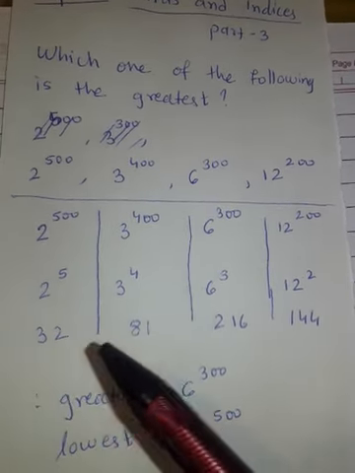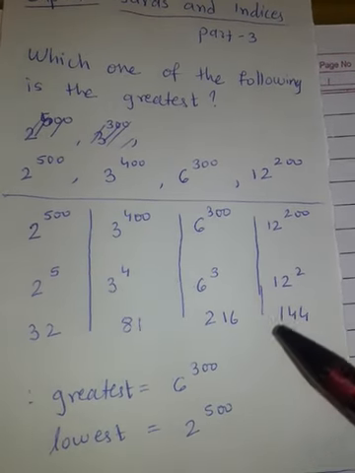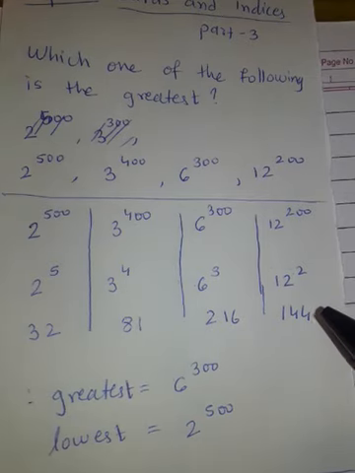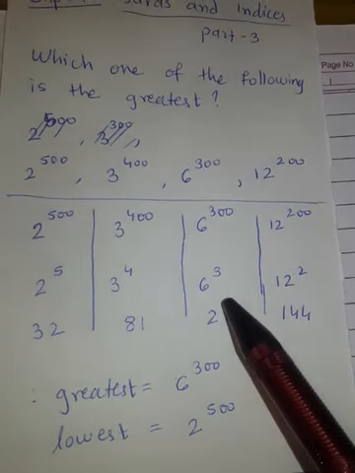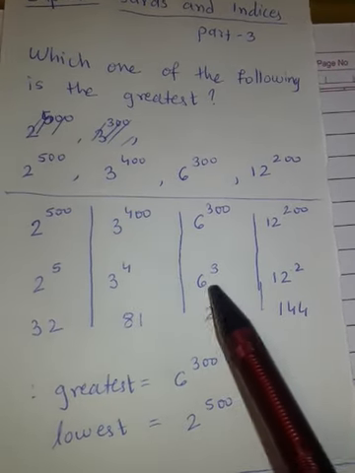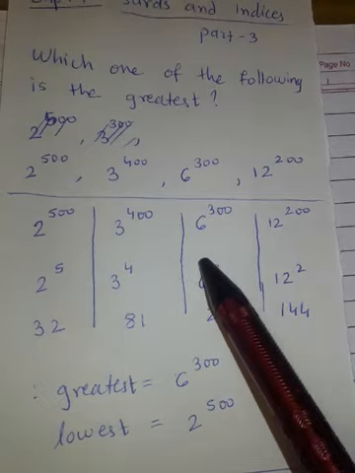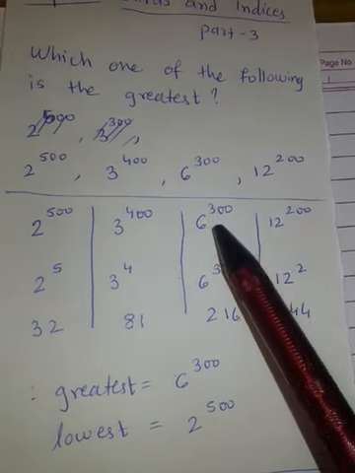2 raised to 5 is 32, 3 raised to 4 is 81, 6 cube is 216, 12 square is 144. Which one of them is greatest? You can easily tell me 216 is greatest. So among these four numbers, 6 cube is greatest, which pertains to 6 raised to 300.